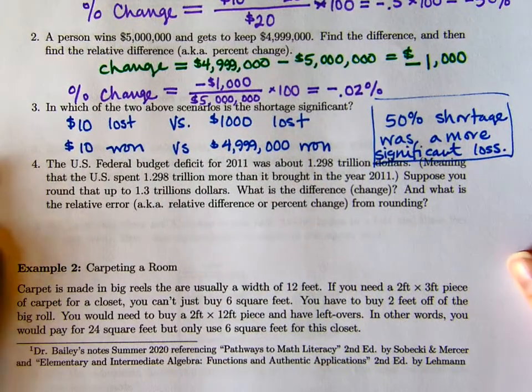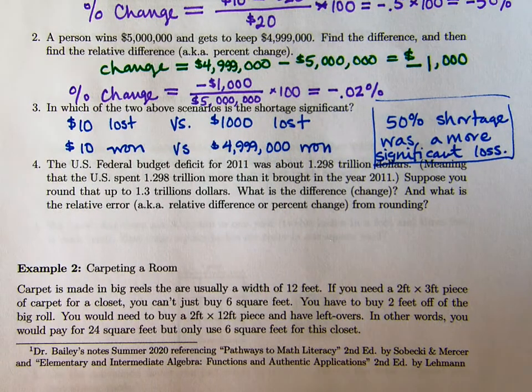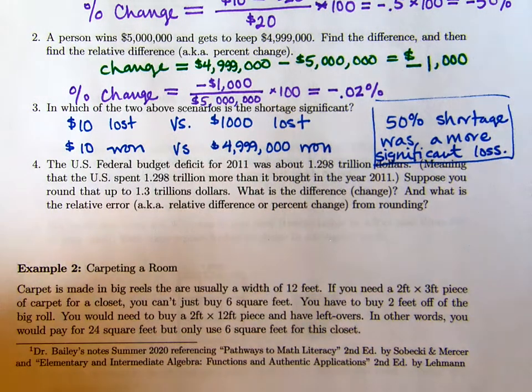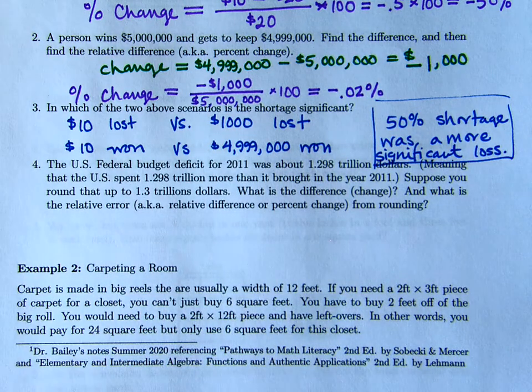All right, let's look at the federal deficit. In 2011, it was about $1.298 trillion, meaning the U.S. spent $1.298 trillion more than it brought in the year 2011. Suppose you round that up to $1.3 trillion. What is the significance? What is the difference or the change? And what is the relative error or the percent change from rounding?